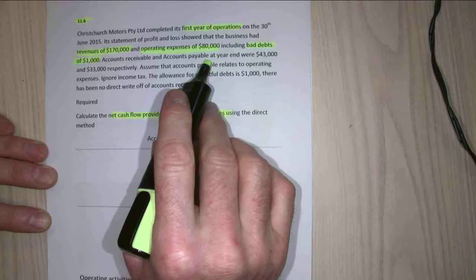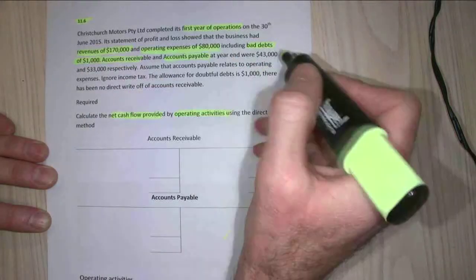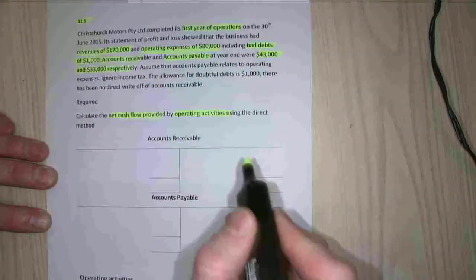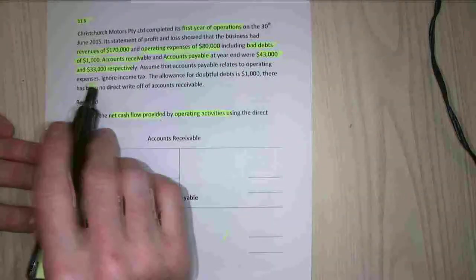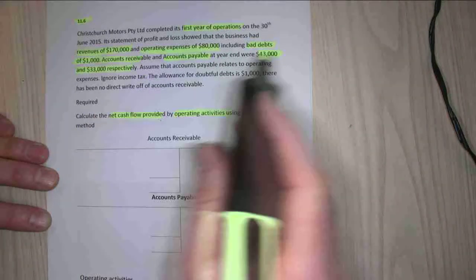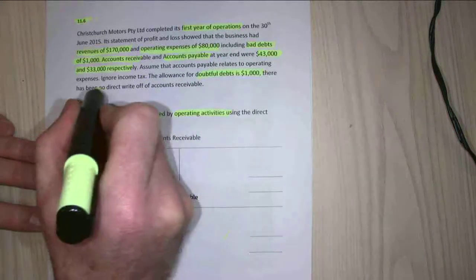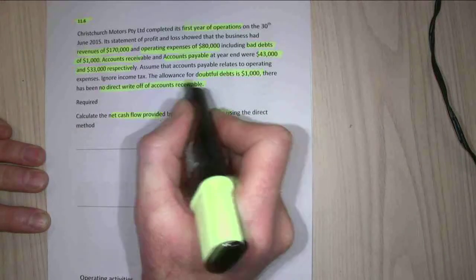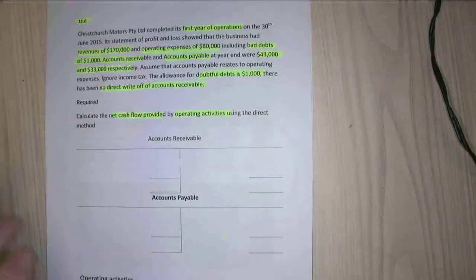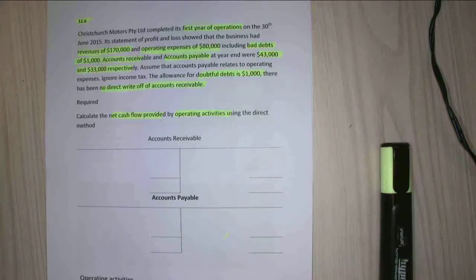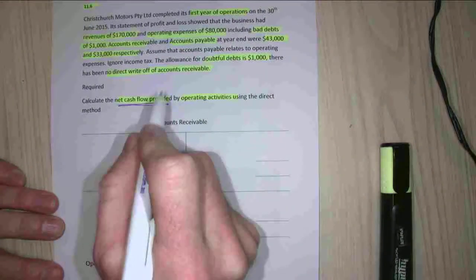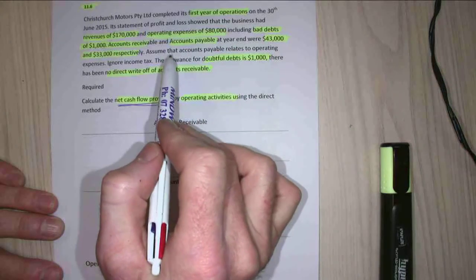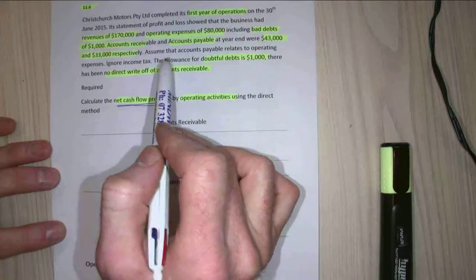The accounts receivable and the accounts payable at the year end were $43,000 and $33,000 respectively. Assume that the accounts payable relates to operating expenses, ignore the income tax, the allowance for doubtful debts is $1,000 and there has been no direct write-off to the accounts receivable. Okay, so that's after looking at all that information. We now need to calculate the net cash flow provided by my operating activities. Now these are all operating activities, there's nothing we need to exclude, so that's a good sign.